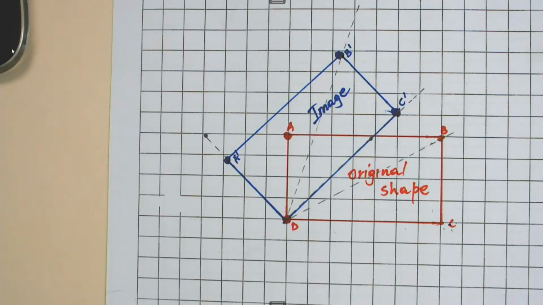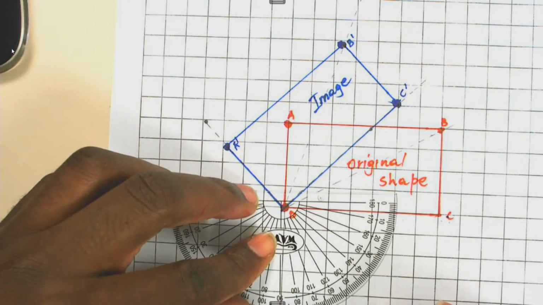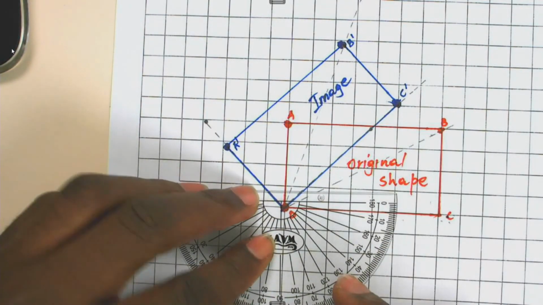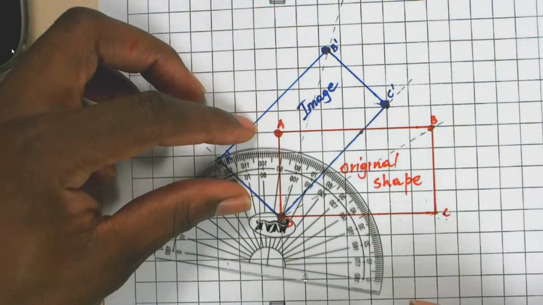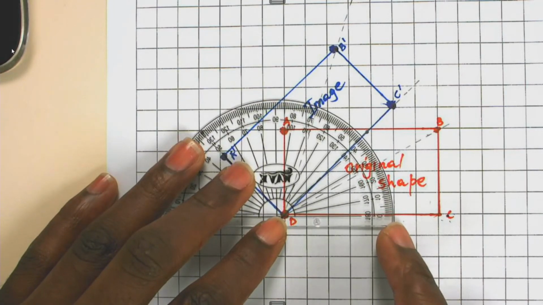Number one, the first thing that you do when we rotate a shape, or a point in a shape, is to decide which point you want to rotate first. For the first point that you rotate, the center of your protractor must match the center of rotation. The 0 must face upward, and if we were moving anti-clockwise, your protractor stands like this; if clockwise, it stands the other way. And the 0 must always be facing the point that you are about to rotate.